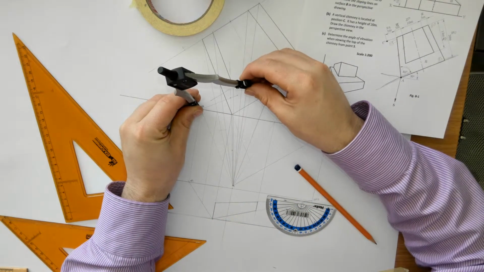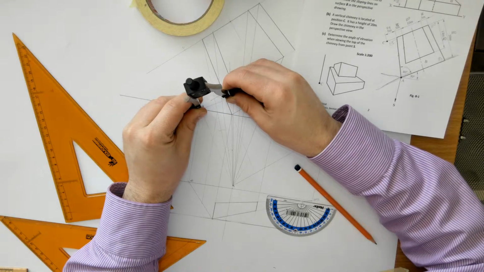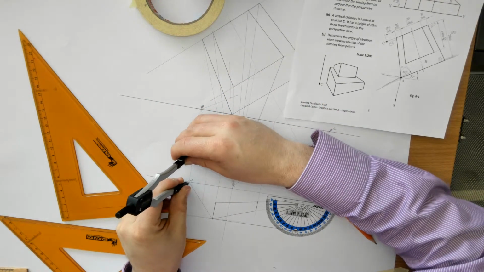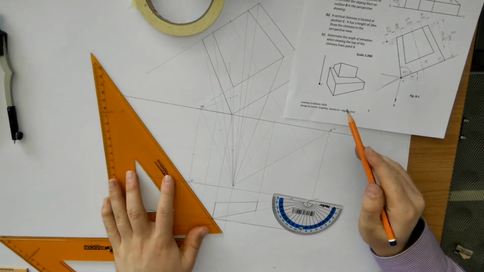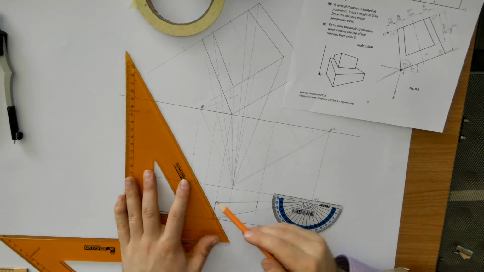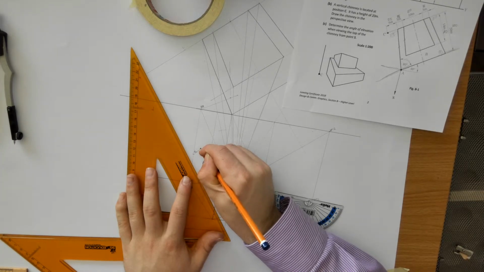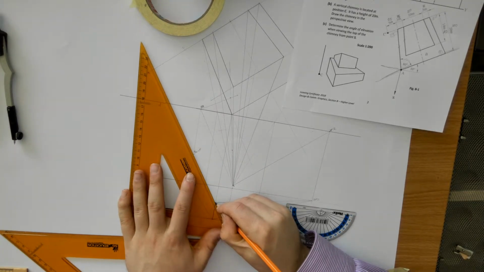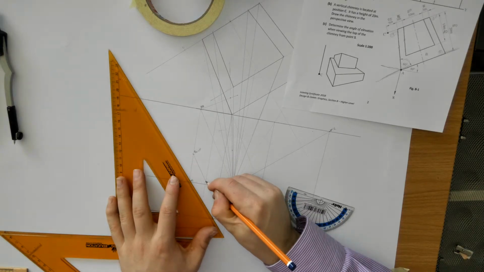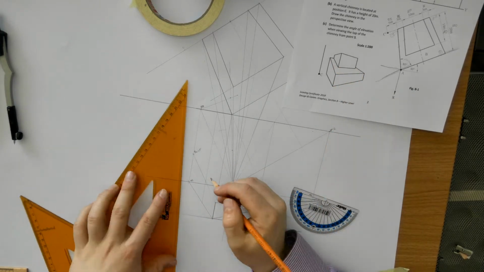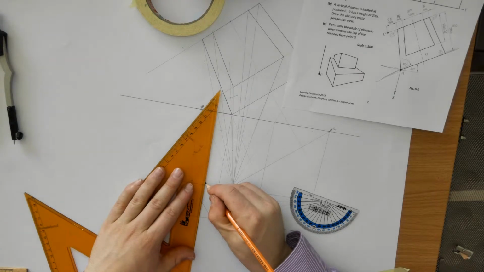So I'm going to take that distance there with my compass, and I'm going to plot it up here. So this point joins to the auxiliary vanishing point. Right, so that's where they cross, and we can heavy them in.